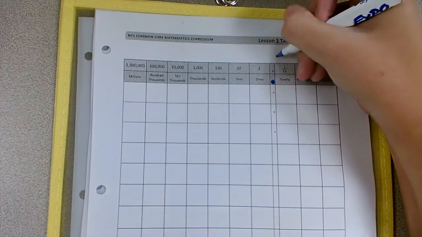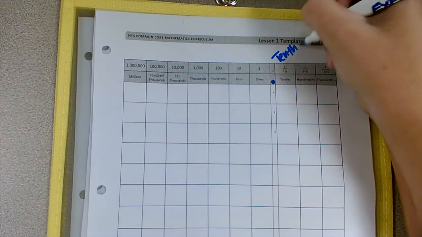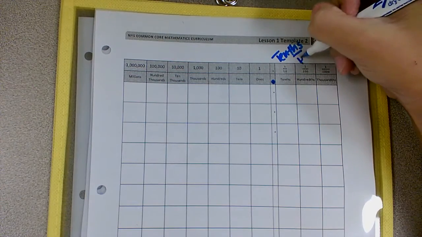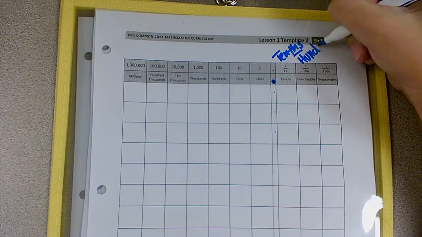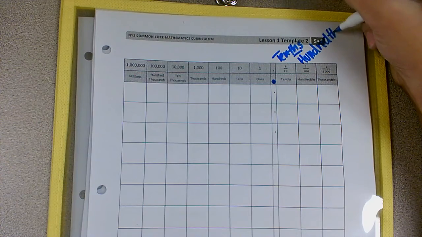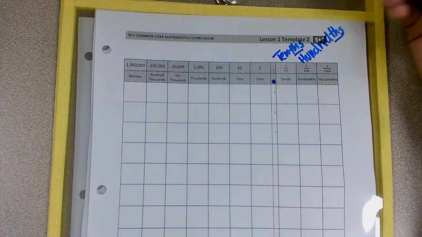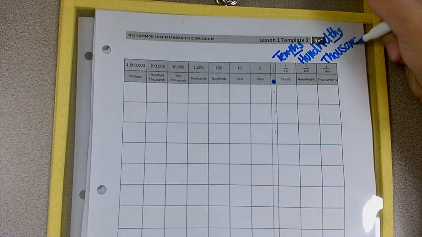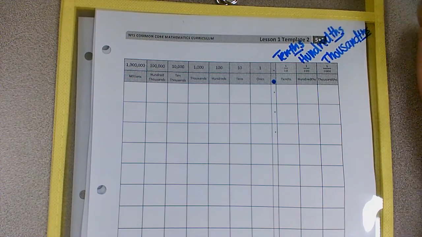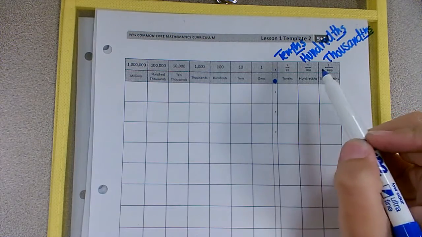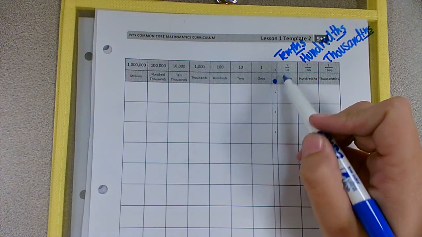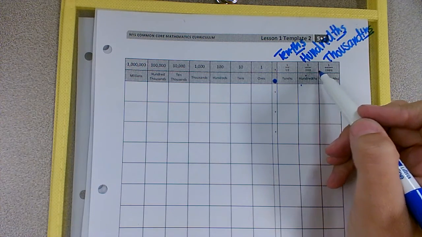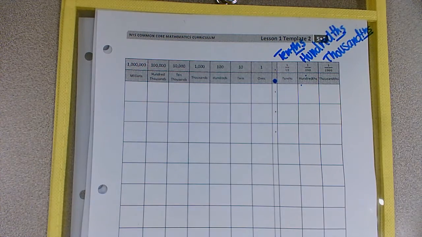So first we have the tenths place, with the TH at the end, and we have the hundredths place, again with the TH at the end, and the thousandths place. We can think of each of these place values as a fraction. So tenths would be 1/10, hundredths would be 1/100, thousandths would be 1/1,000.